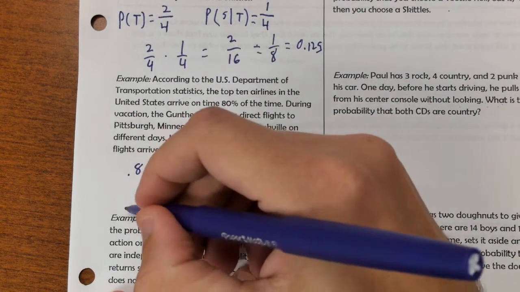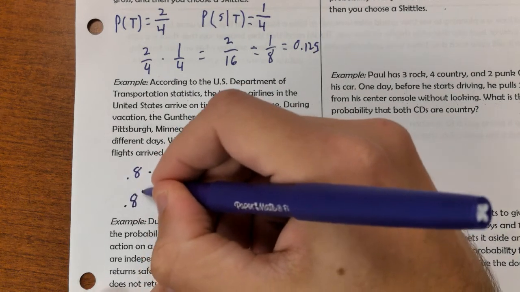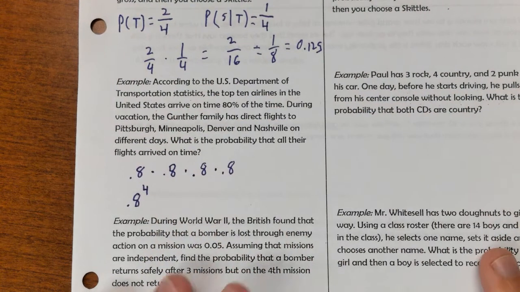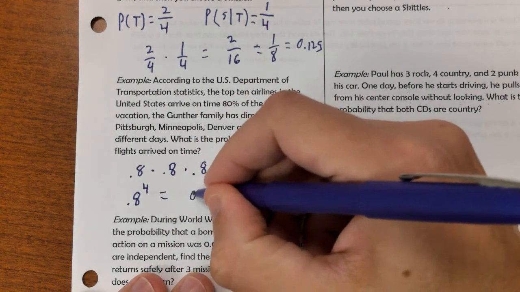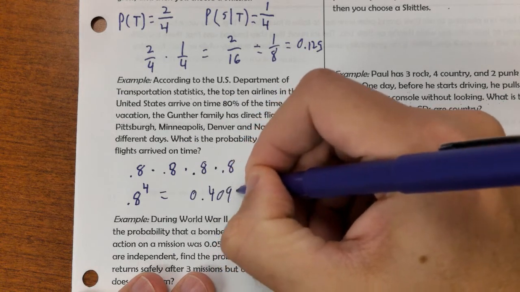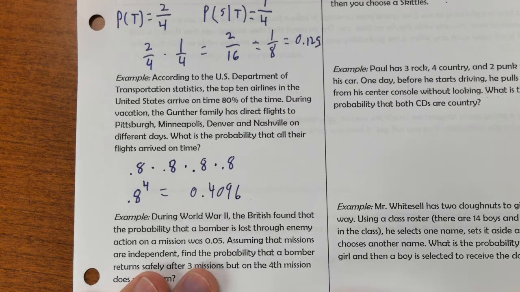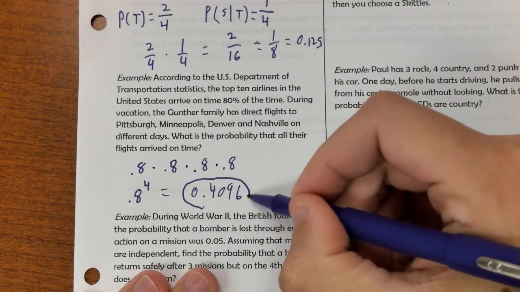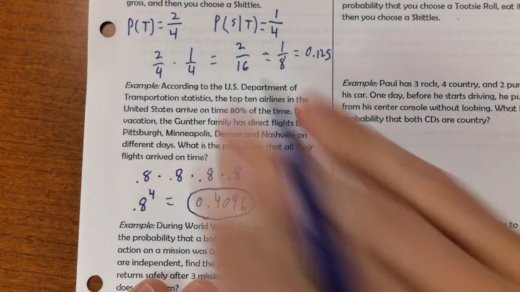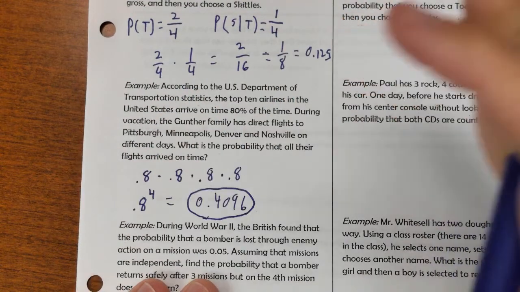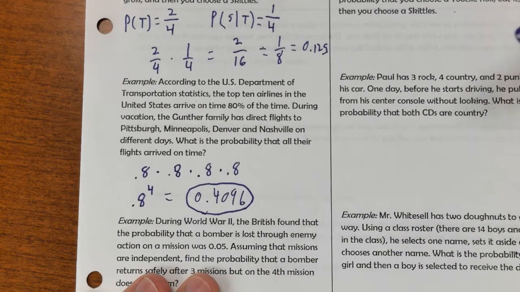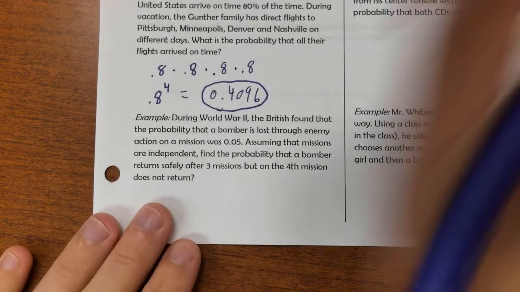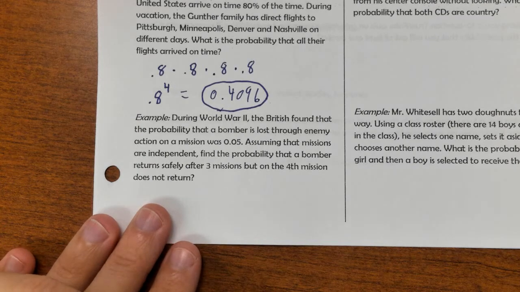What's another way we could write this? Since it's independent, they have the same probabilities. We could write it as 0.8 to the 4th, which is equal to 0.4096. Now I know I didn't write probability statements for this. That's okay. All right, you don't have to write a probability statement for this every time. Take a moment, see if you can figure out that last one on your own.